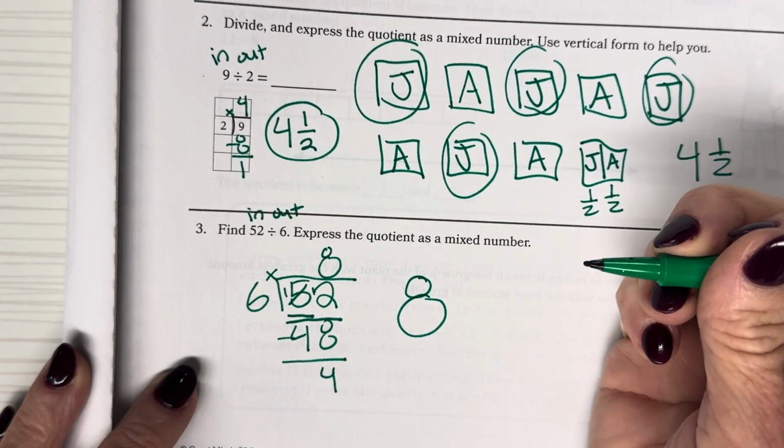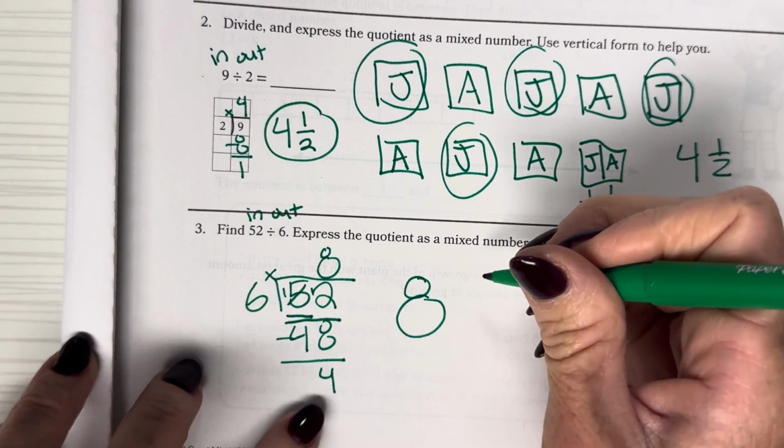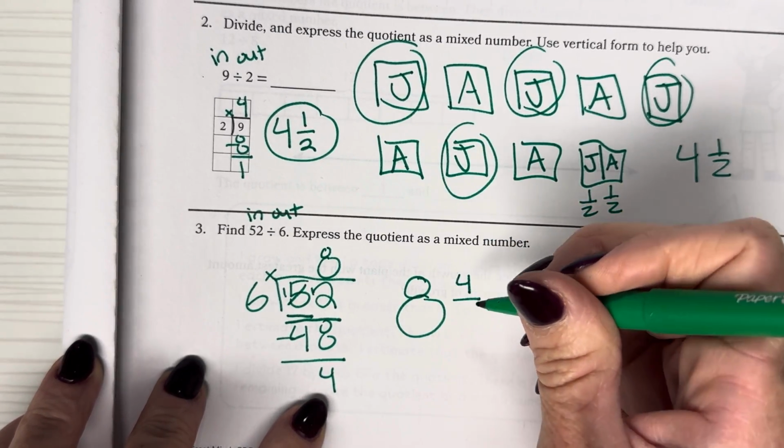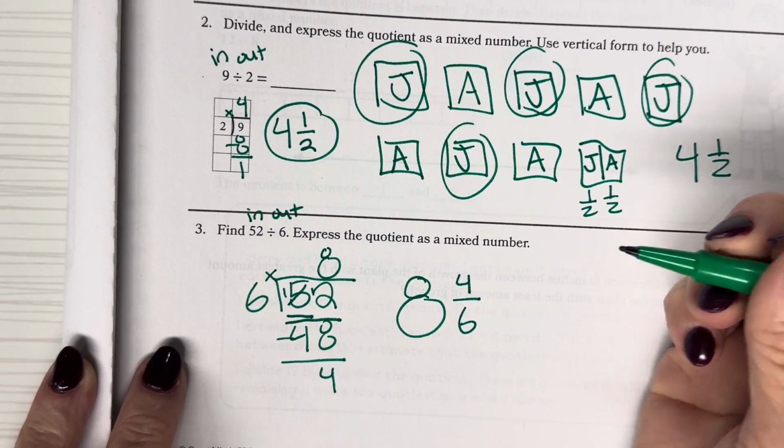So each student or child or friend can get 8 brownies. There's going to be 4 left, and my divisor was 6. So my answer is 8 4/6.